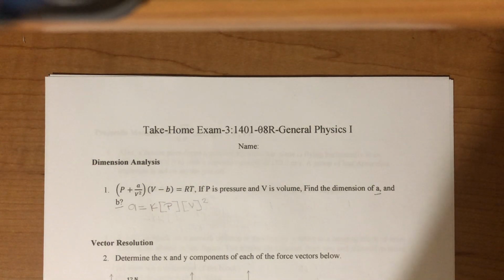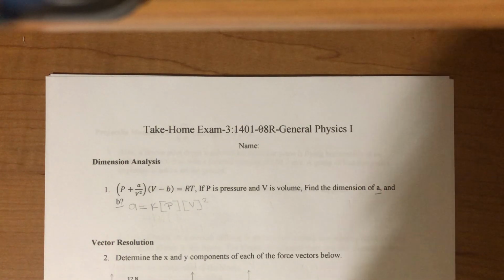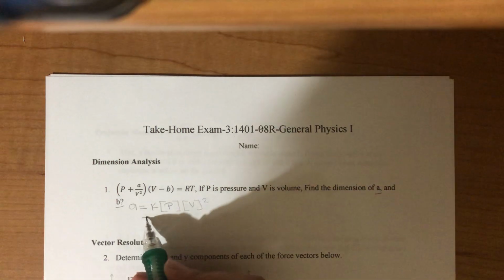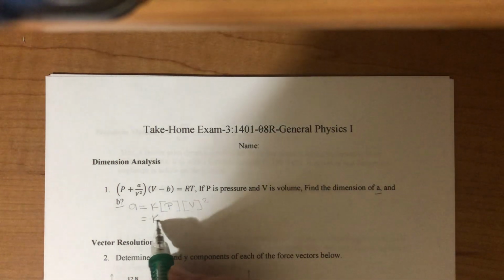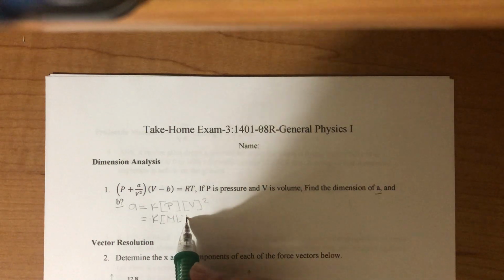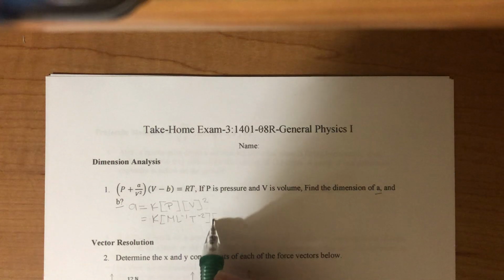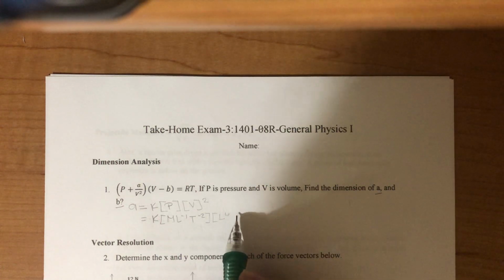P stands for pressure and V is volume, and we're going to break this down even more because pressure and volume actually have their own dimensional analysis. So that's going to be K times M L to the -1 times T to the -2 times L to the power of 6.